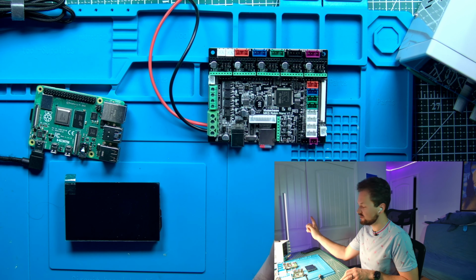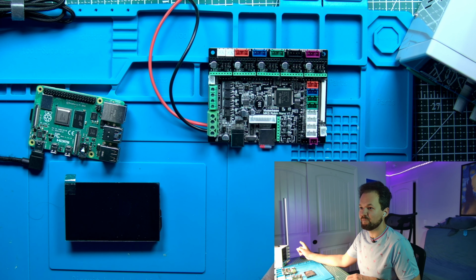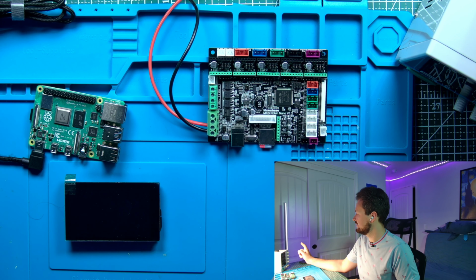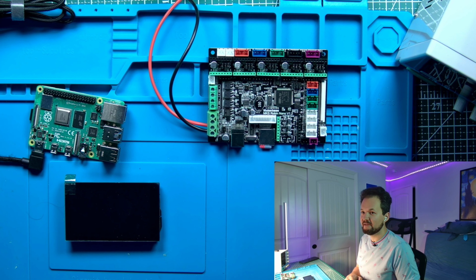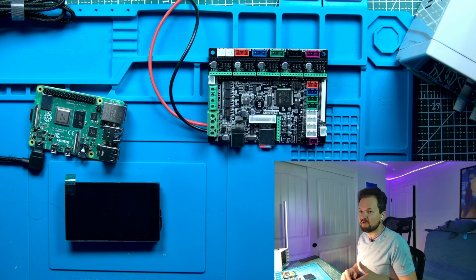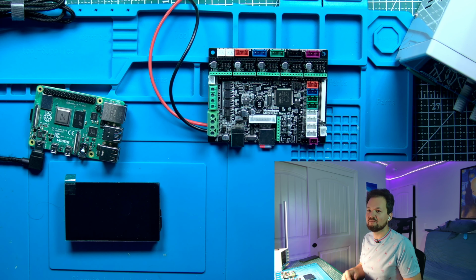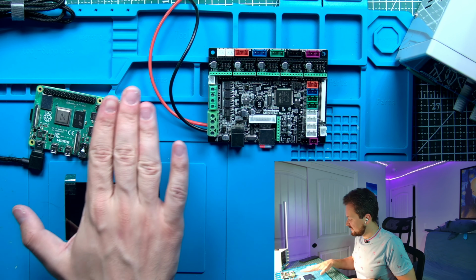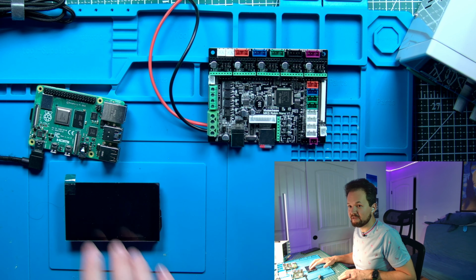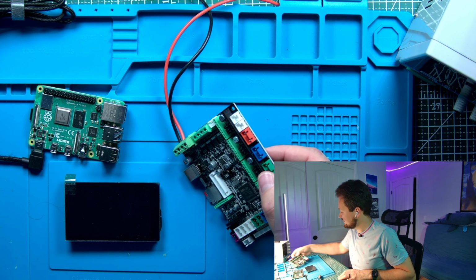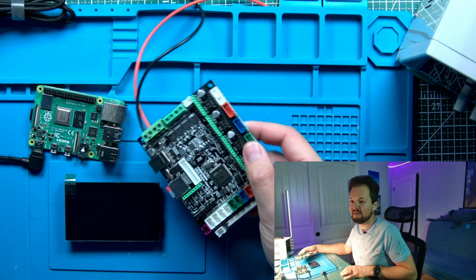So I want to replace my screen on the printer. I have a Flying Bear Ghost 5. It's maybe not very popular in the US. It is kind of popular in Europe. Right now they also released a new version, but why not update this small guy? Okay, so the Raspberry Pi screen, then this is the MKS base.